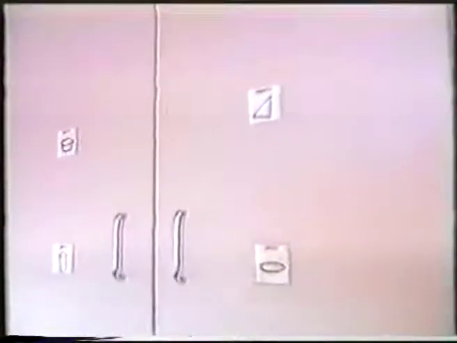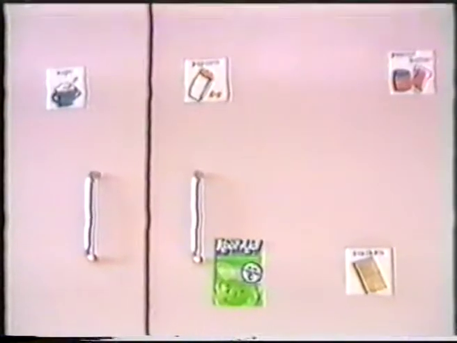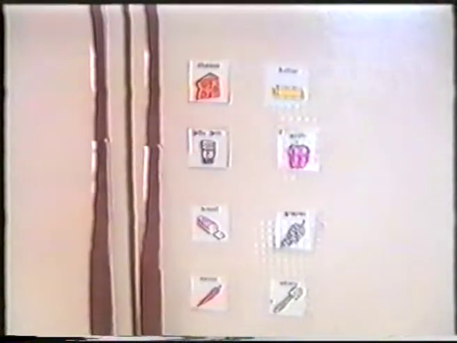Cards with pictures and letters indicating the function of each area are prominent throughout the classroom. Cards on the door of the refrigerator show what is inside.